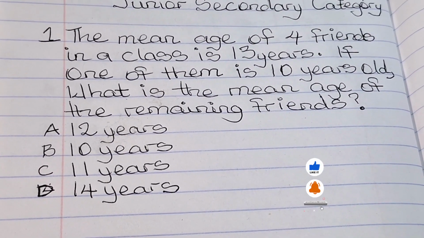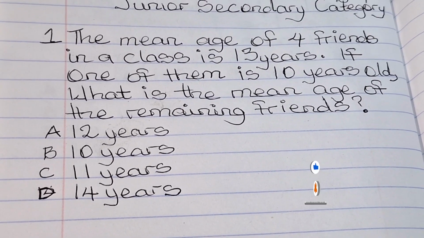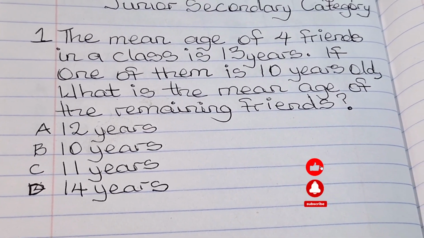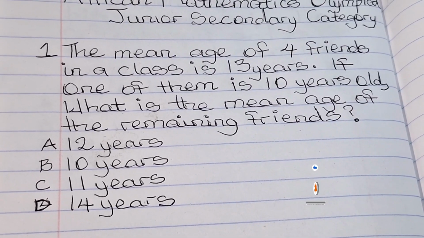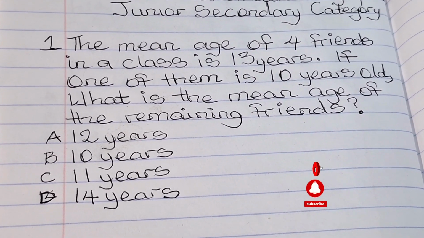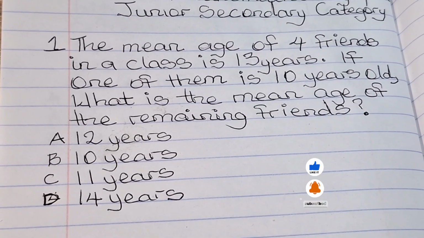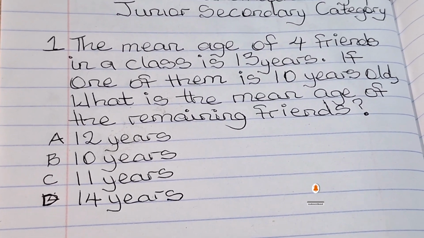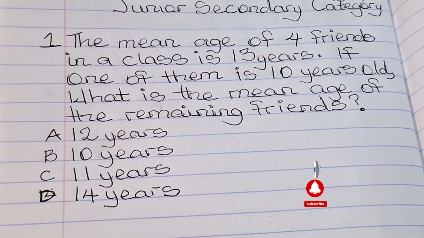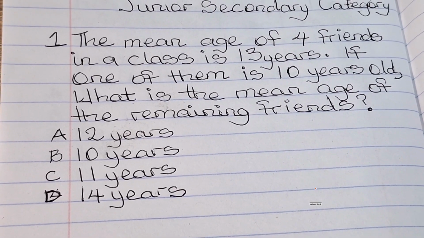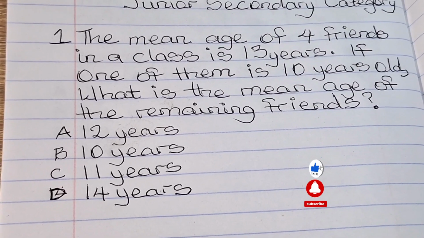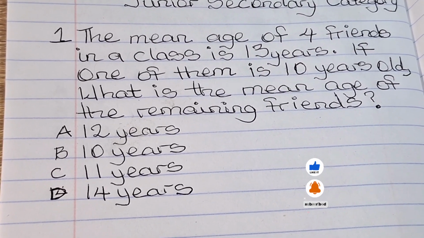Remember, mean is the same as average. And how do you calculate your average? You calculate your average by adding all the ages of the 4 friends, then you divide it by 4. Whatever you get is your average, which is the same as mean. And the question had already given us the mean as 13 years.